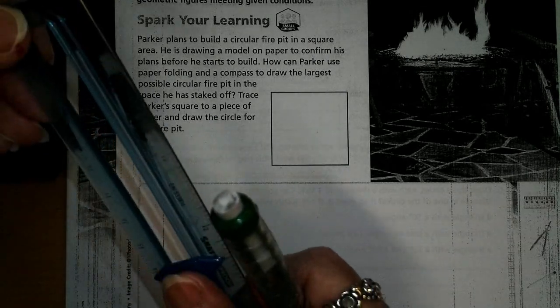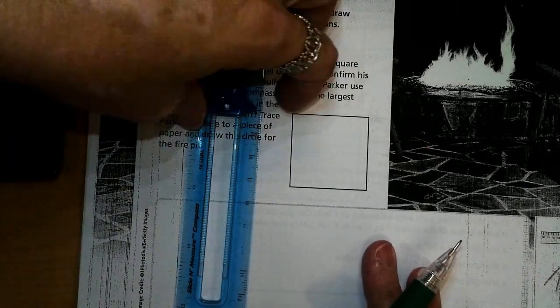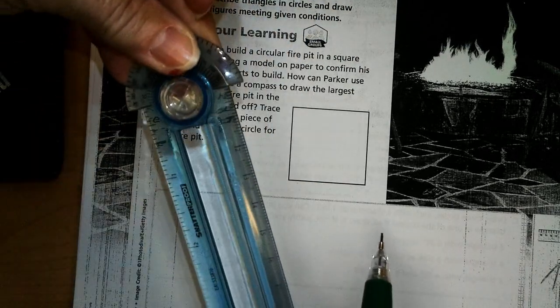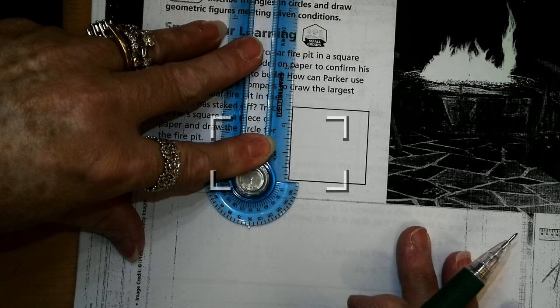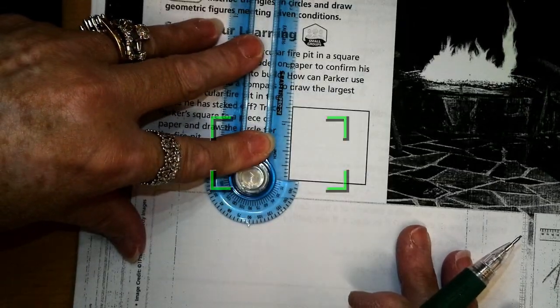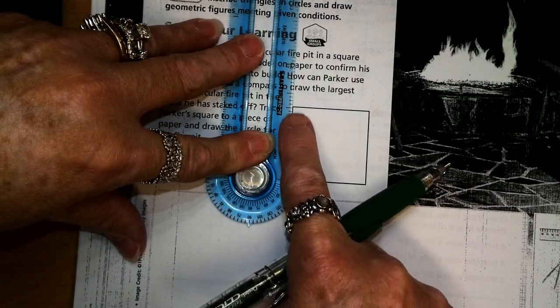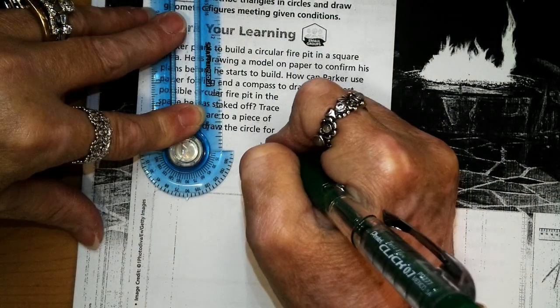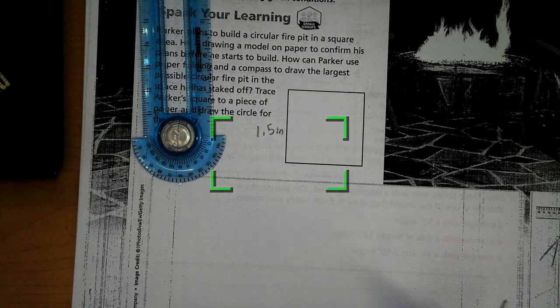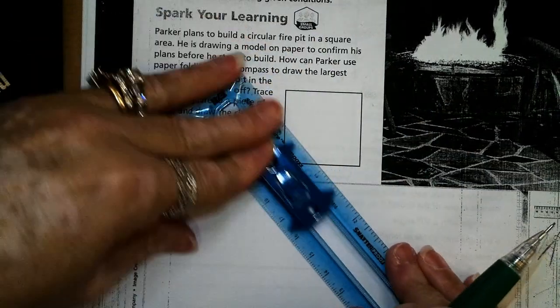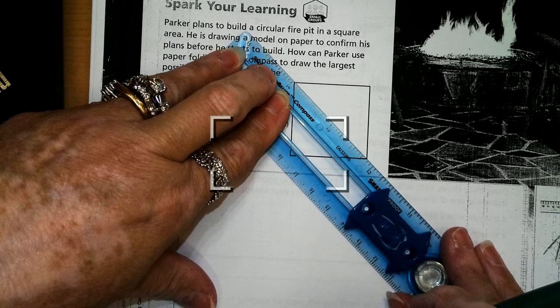So, if you do not have a book, then you're going to draw a square that is 1.5 inches. Okay? 1.5 inches all the way around. So I want you to draw that on your paper. And I'm going to do something just a little bit different.